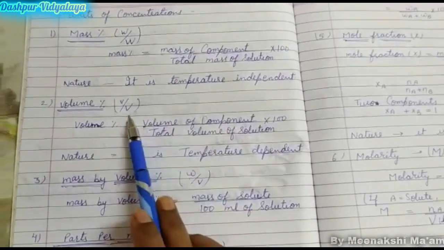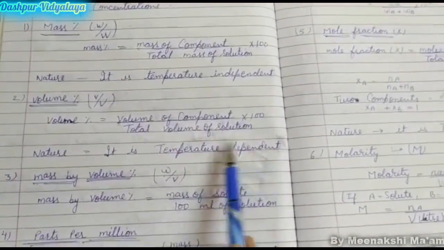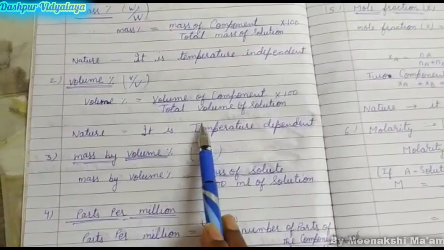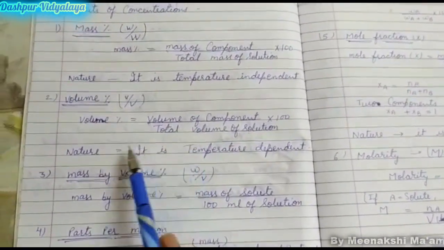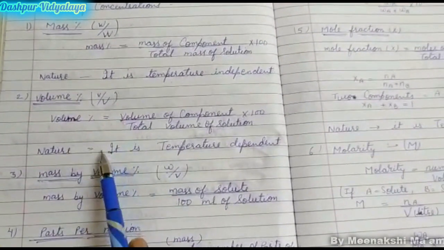Now the second unit of concentration is volume percentage. How can we find out the volume percentage? By dividing the volume of a particular component, or you can say solute, by the total volume of solution. Again, how can we find out the total volume of the solution? The volume of the solute plus volume of solvent. So the total volume of solution. Again, we are finding out the volume in percentage, so we have to multiply it by 100.